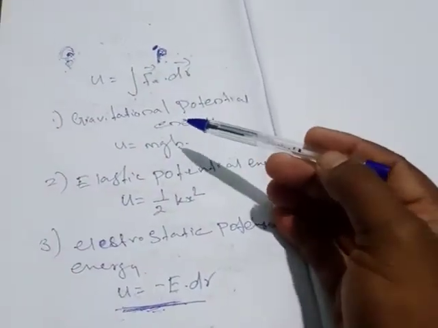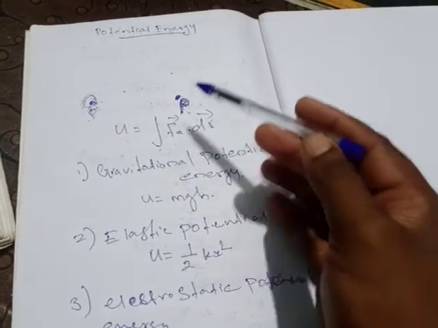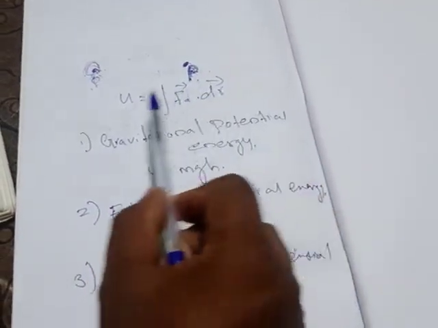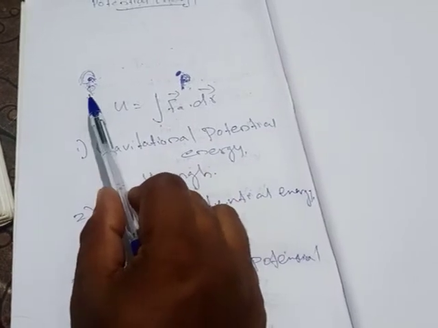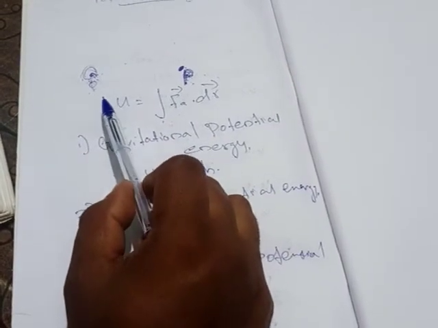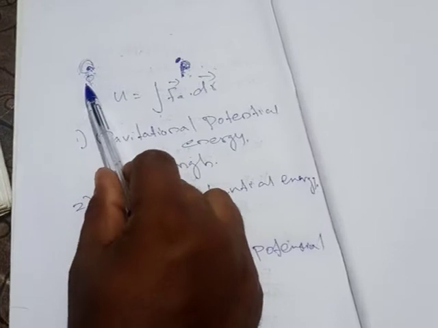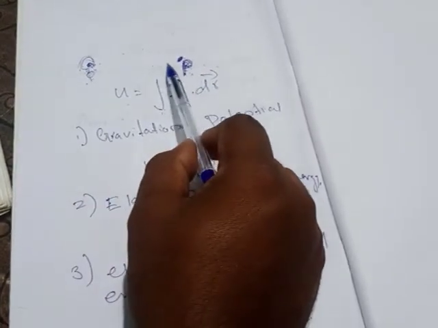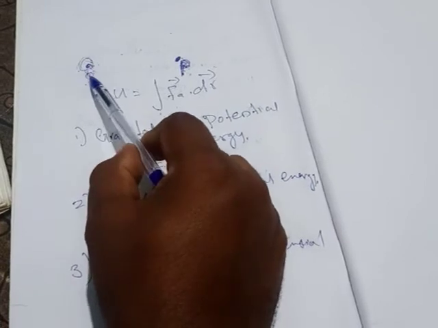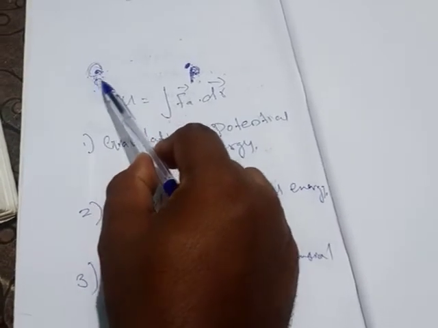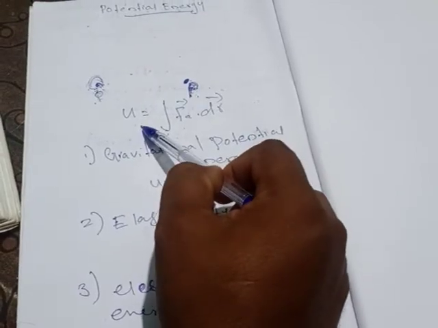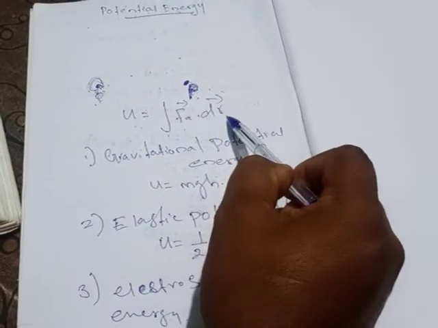Now, first you can define potential energy. What is potential energy? It is defined as the amount of work done by an external force in moving an object at constant velocity from point O to point P. The expression is U is equal to Fa dot dr.